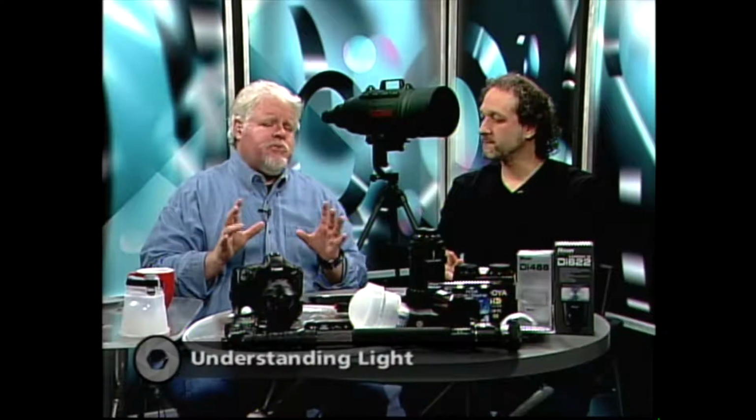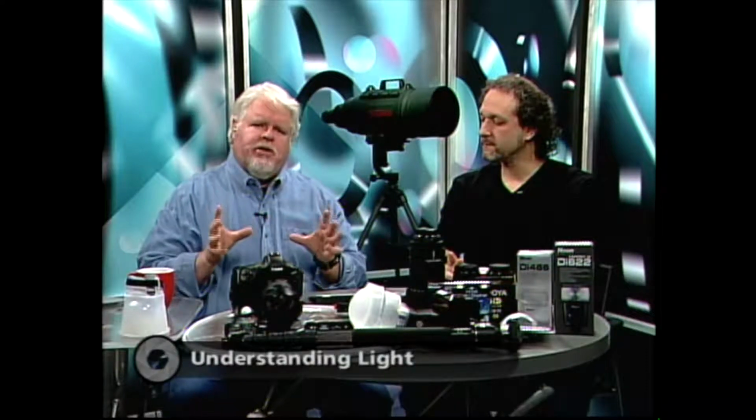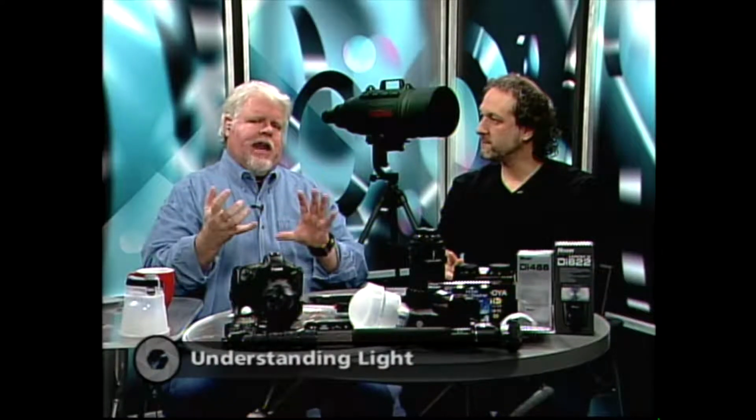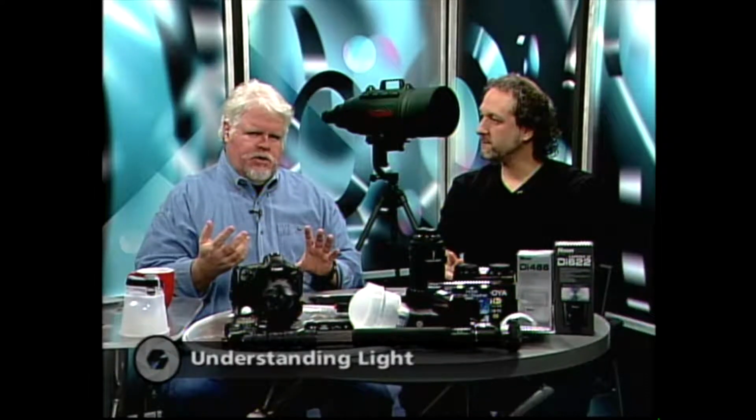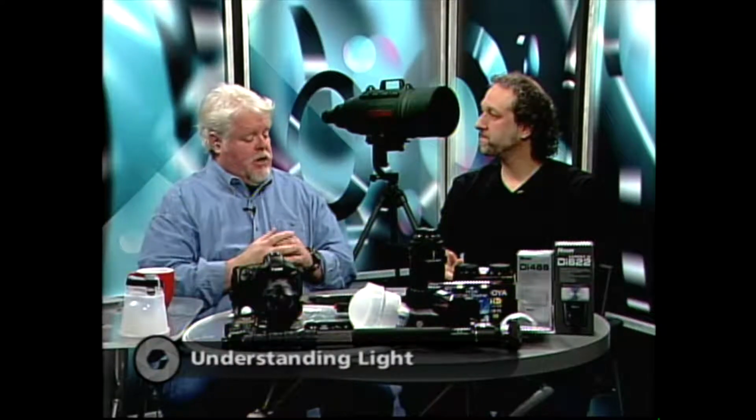Then lastly we look at that tonal range. What are we exposing for? We talked about exposure in our episode on exposure, and we talked about metering for 18% gray. Getting the right meter reading so that when we made the exposure, we're referencing all the possible tonalities from light that's going to give us the best possible image.